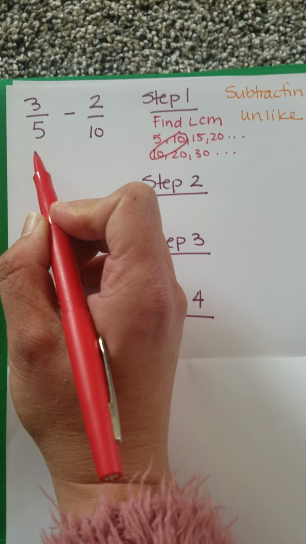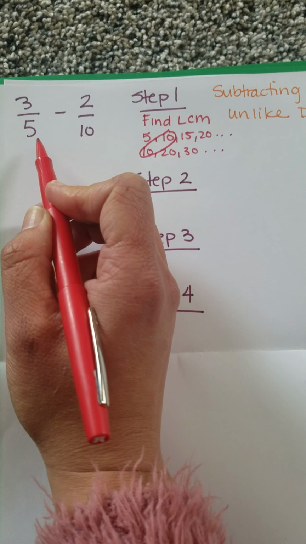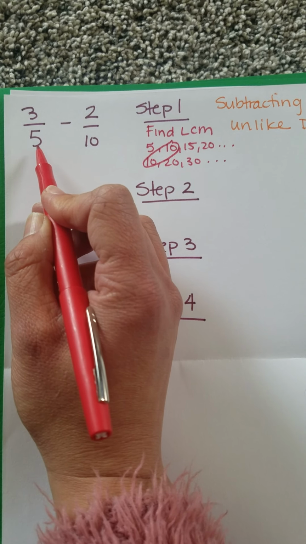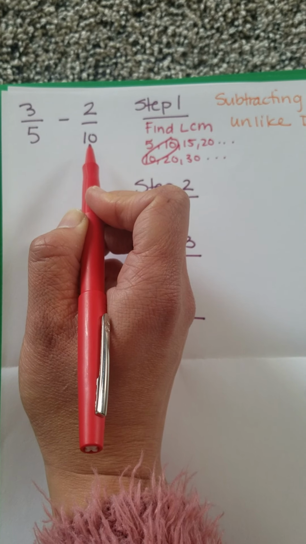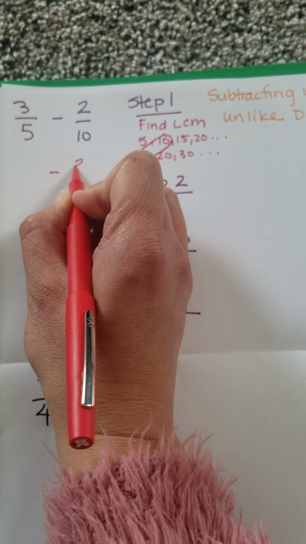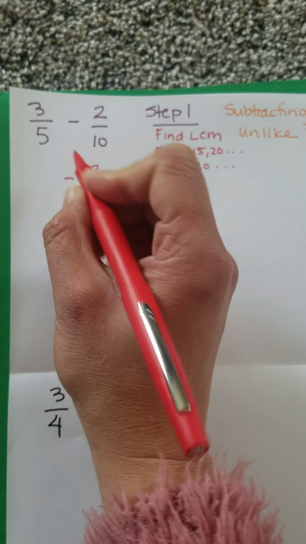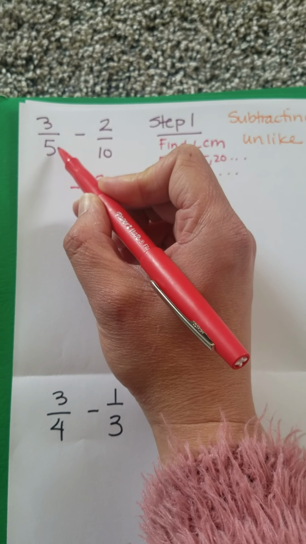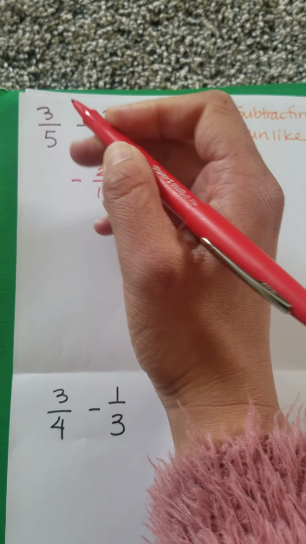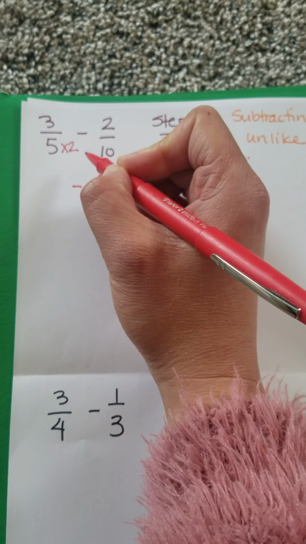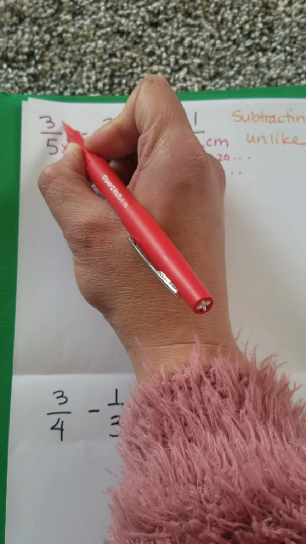Now looking over at our fractions, I want to have a 10 in the denominator. I notice this one doesn't have it, so I know I'm going to have to change that one. But if I look at my second fraction, it already has a 10 in the denominator. So I'm going to rewrite that fraction and keep it. Now I need to think, what do I need to multiply to this 5 to get a 10? I know that 5 times 2 is 10, so I'm going to put times 2. And remember, whatever I do to the bottom, I do to the top.